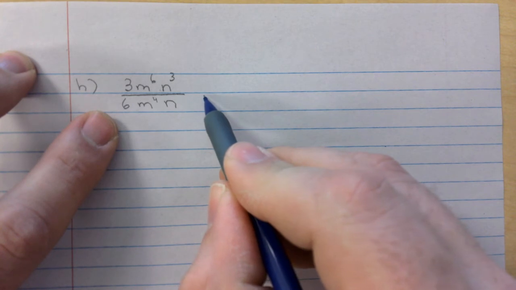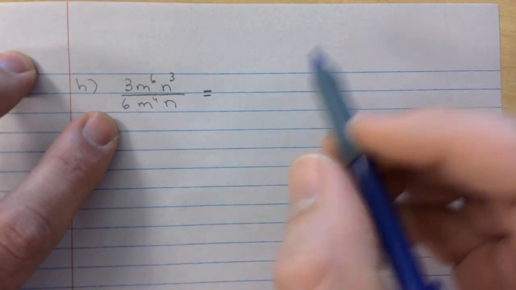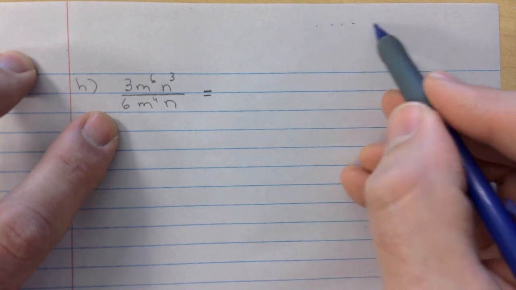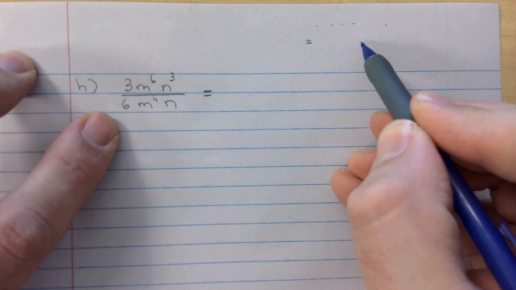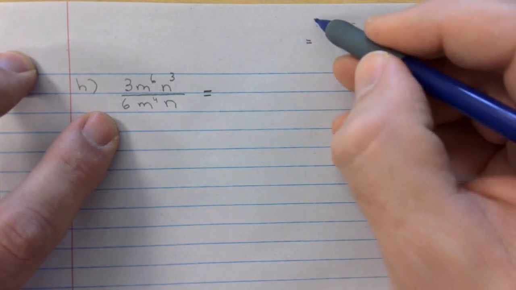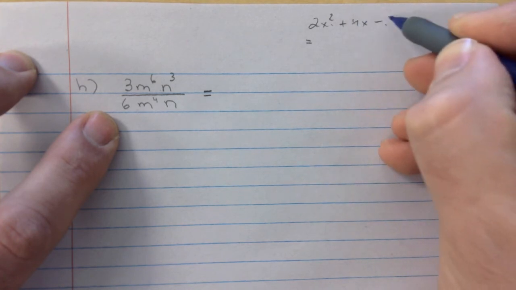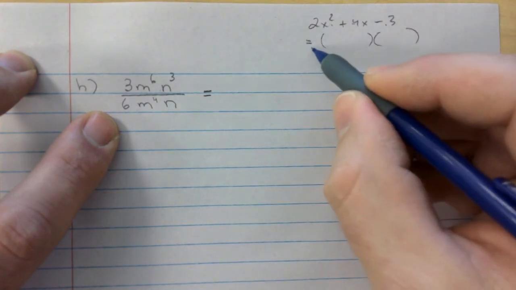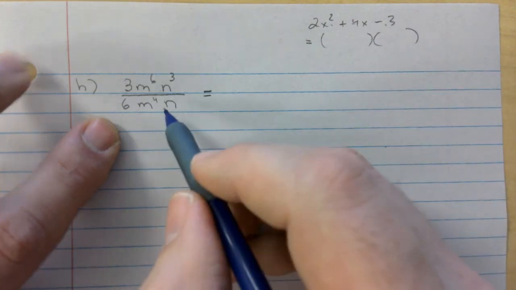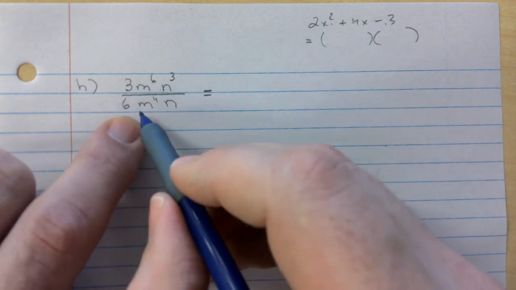So again, don't forget the equal sign, okay? Even if you're factoring, like if you have a trinomial here and you're doing the work underneath, put equals and then, right? Like if you have your 2x squared plus 4x, right, minus 3 or something like that, make sure you have the equal sign. So you're saying that this is equal to that, right? That's really what you're saying.